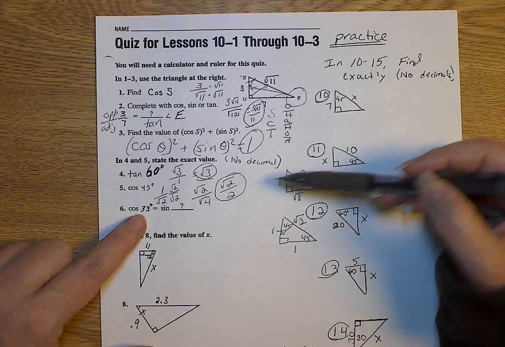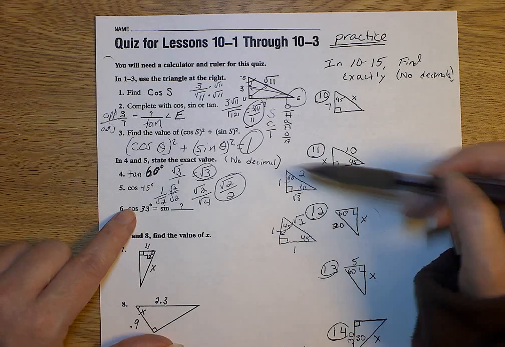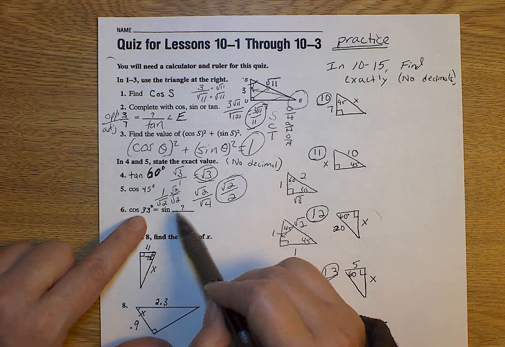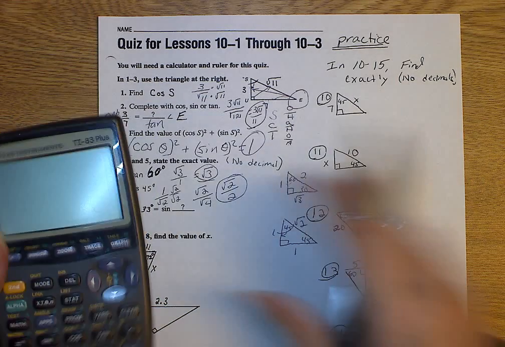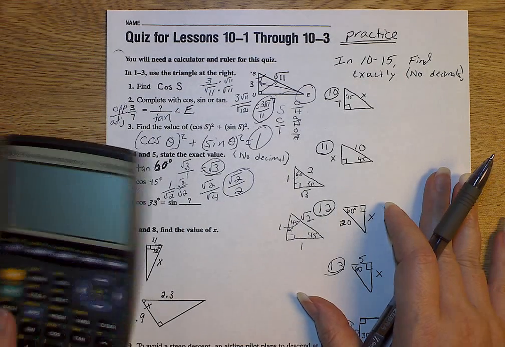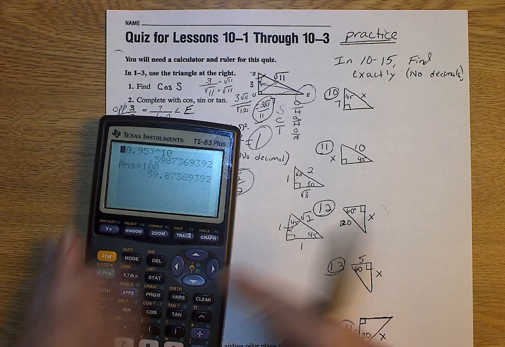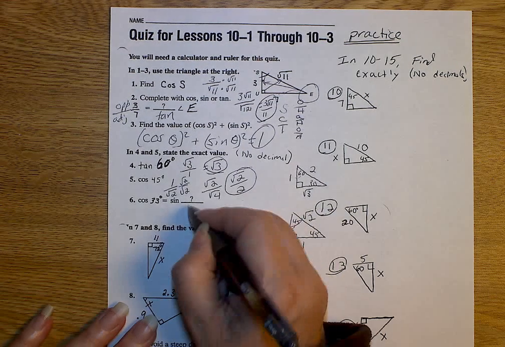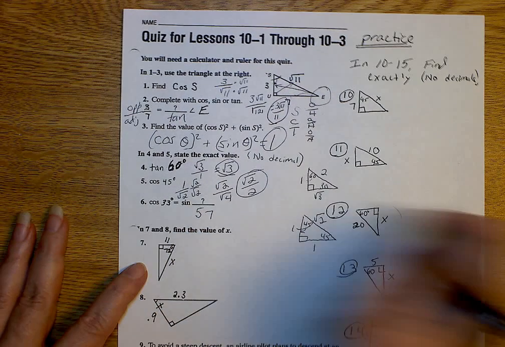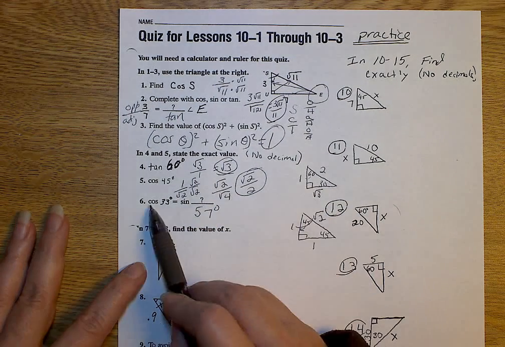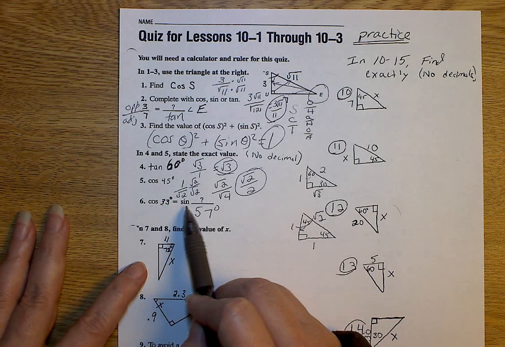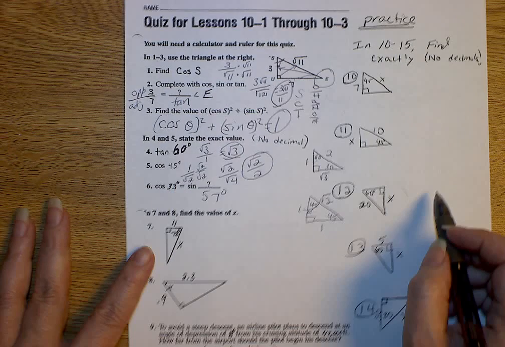When you have sine and cosine on opposite, remember that those angles have to add up to 90. So 33 and what gives me 90? So you literally just take your calculator and go 90 minus the 33 to give you 57. So 57 degrees. So cosine 33, if you put that in your calculator, you're going to get the same answer as if you put sine of 57. You're going to get the same value.